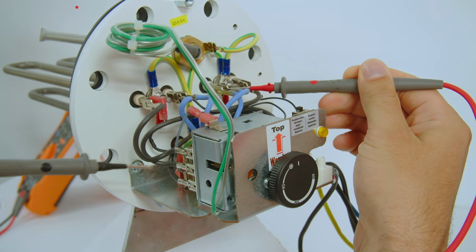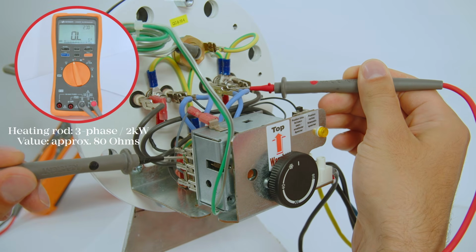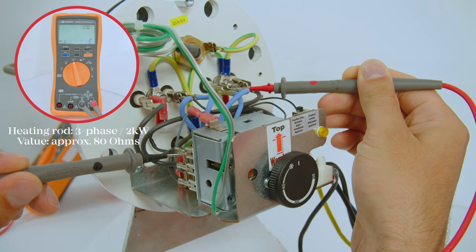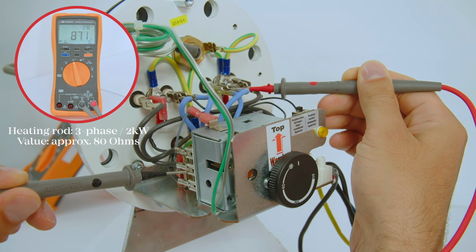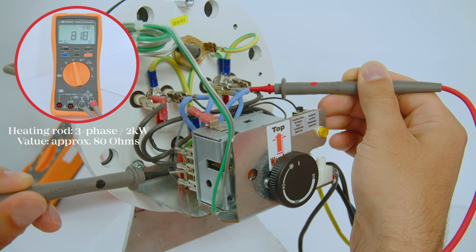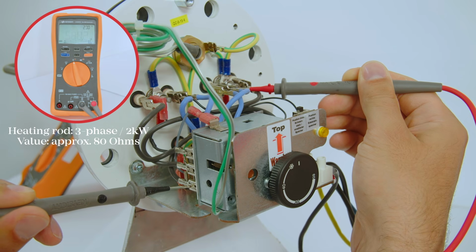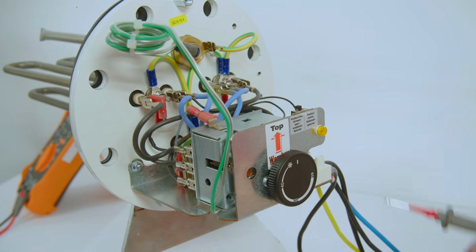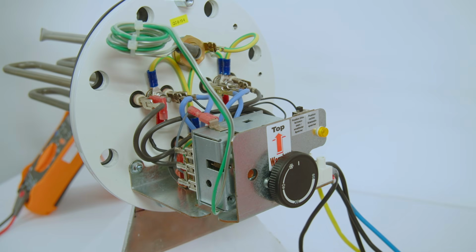So I measure here the resistance between neutral conductor and phase 1. We do have around 83 ohm, second phase 81 ohm, third phase 79. If the measured values are a little bit around the expected value, that's totally fine.